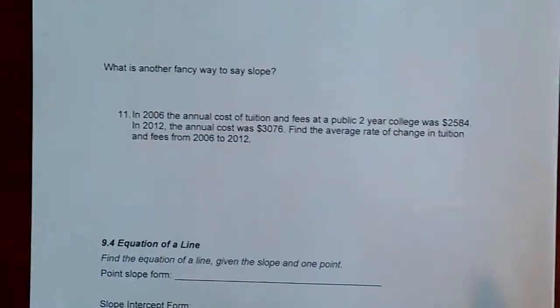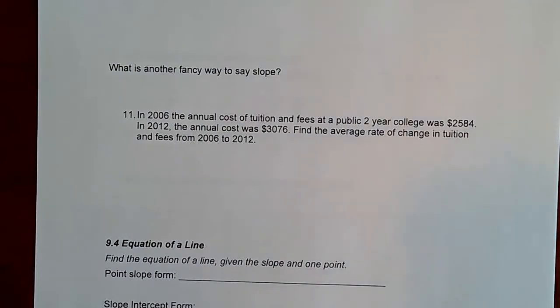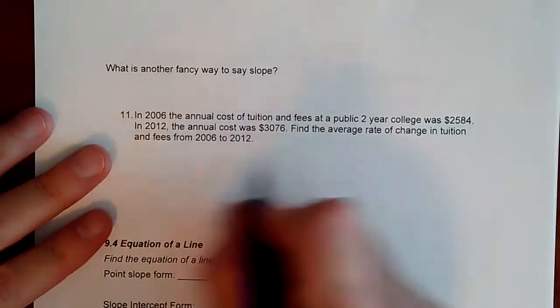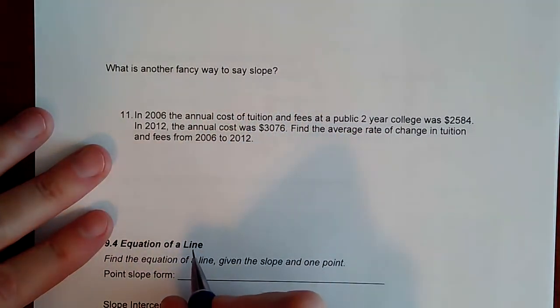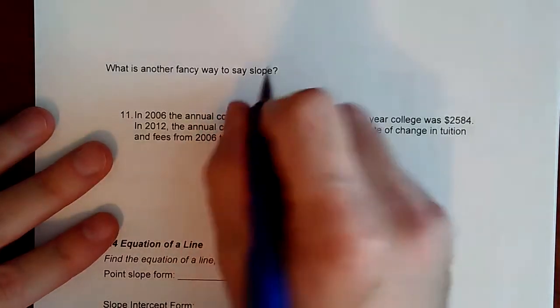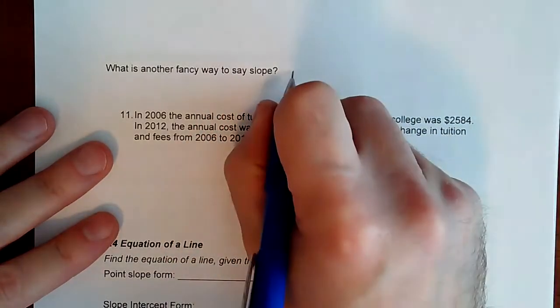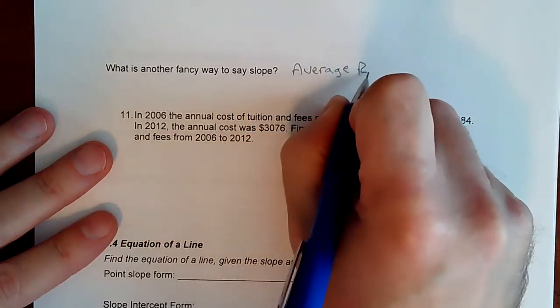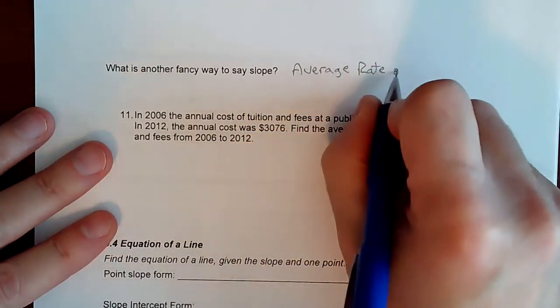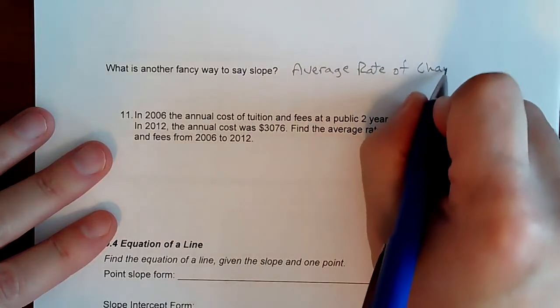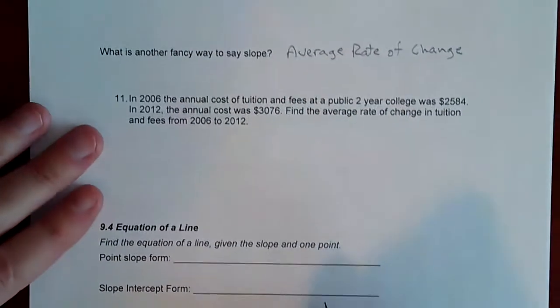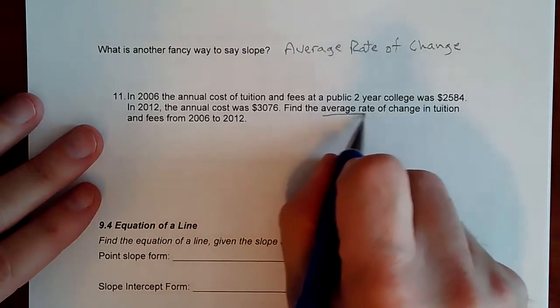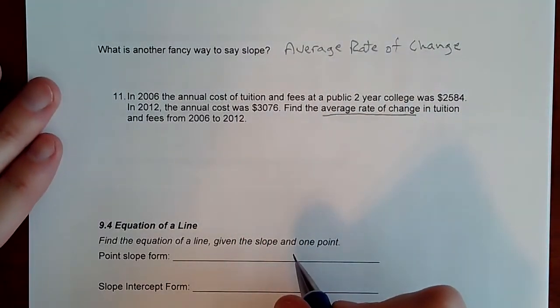All right. And then we have one more, a word problem on this. When you see a word problem and they're going to talk about something related to slope, they won't call it a slope. They're going to call it a rate of change, an average rate of change. That also means slope. So anytime you see a word problem, they probably won't call it a slope. They're going to say, what is the average rate of change? AKA, what is the slope?